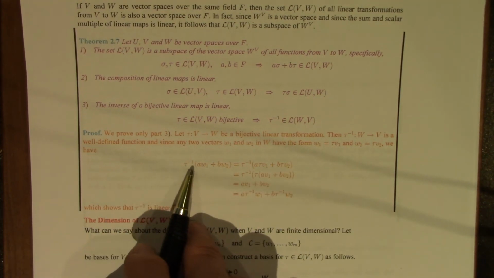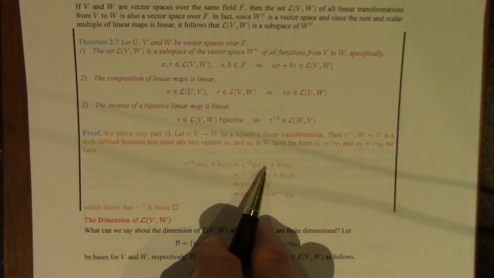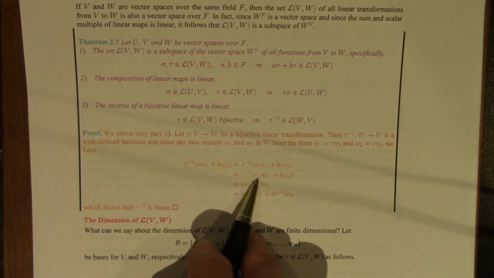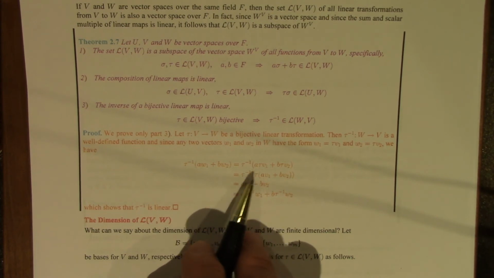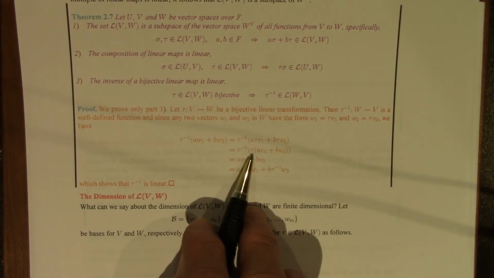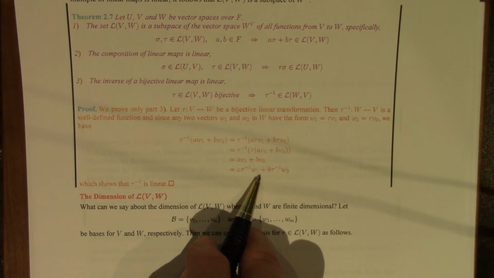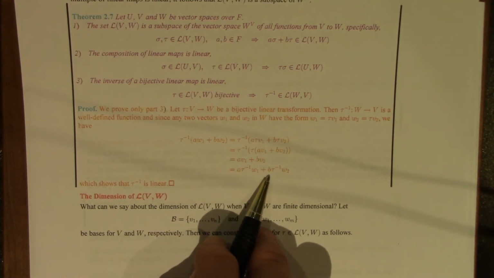Therefore, tau inverse applied to the linear combination of w1 and w2 can be written this way, where I revert back to the vector space V here. This tau is linear, so it can be pulled outside here, and we get this. Tau inverse tau is the identity. We have this, and finally this. And that shows that tau inverse preserves linear combinations and is therefore a linear map.